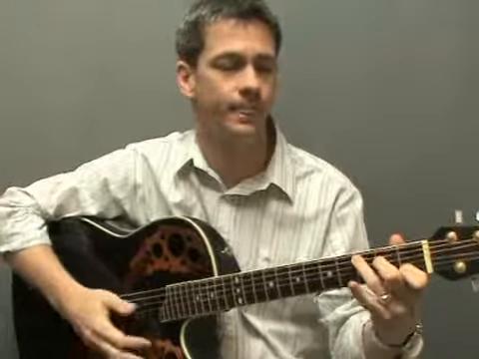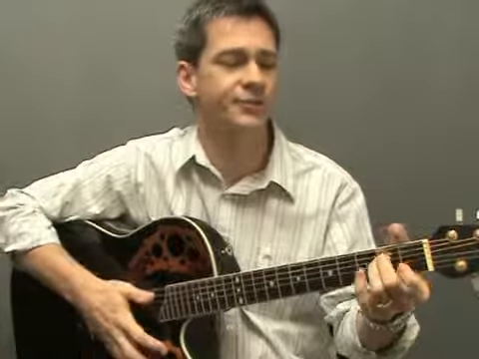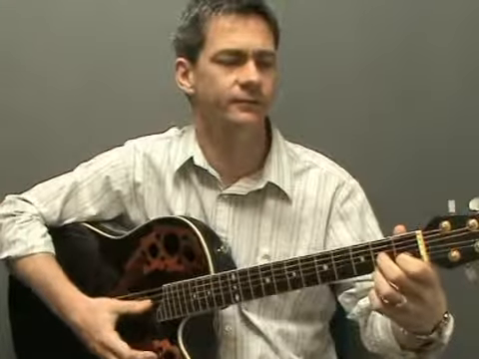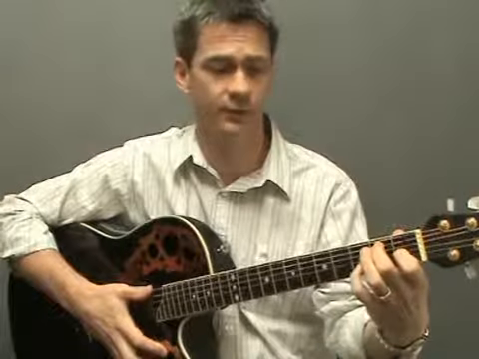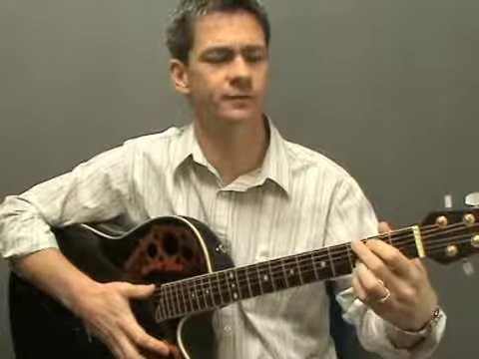Now let's add them to the major and minor chords that we learned in steps 1, 2 and 3 to make a chord drill like this. A, C, D, E, G. A minor, D minor, E minor. And then the 7ths, A7, B7, C7, D7, E7, or the alternative with your little finger, and G7, or the alternative.